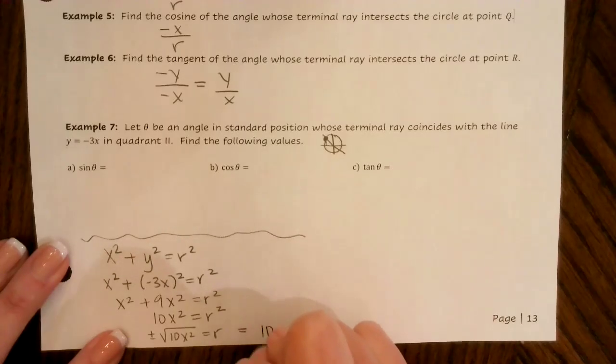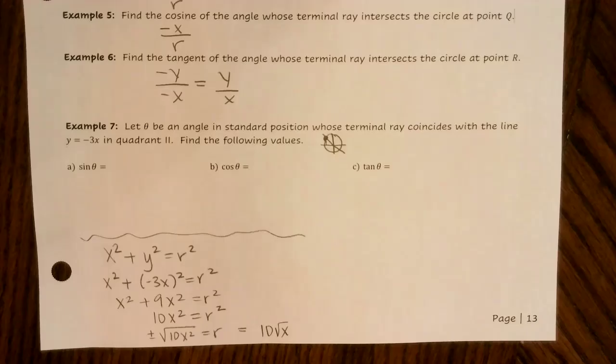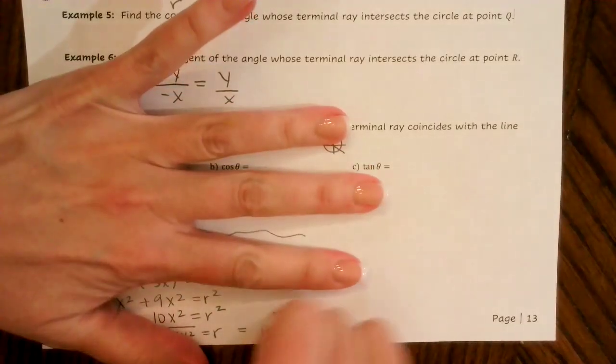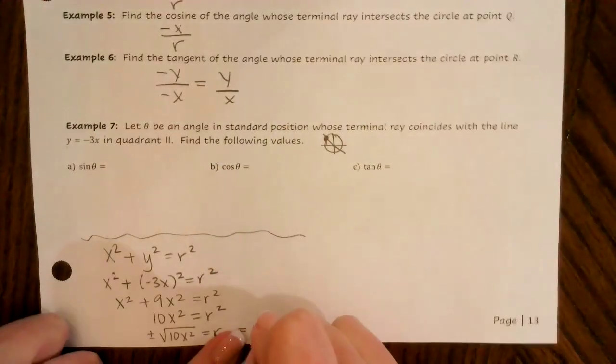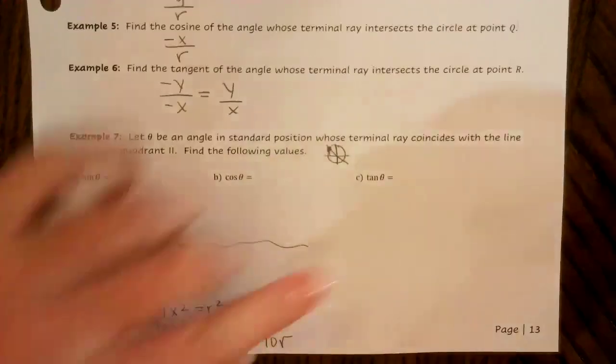And I'm going to go ahead and simplify. Since it's a distance, I can leave that there as x root 10. Sorry, I just wrote that backwards.